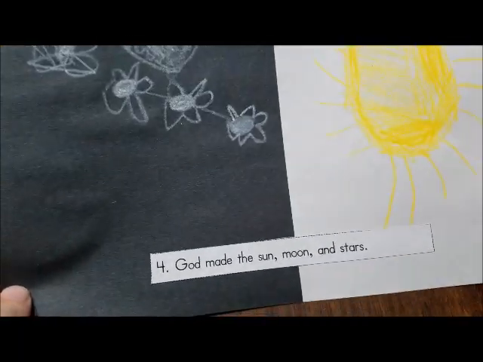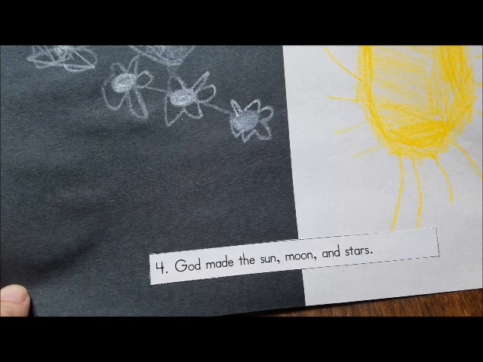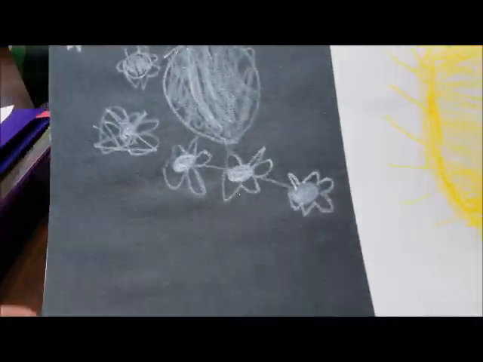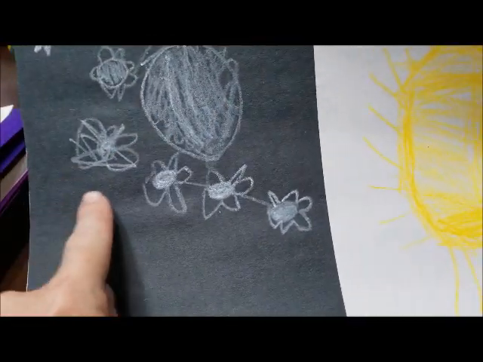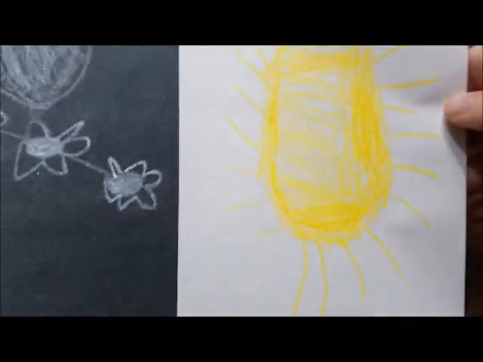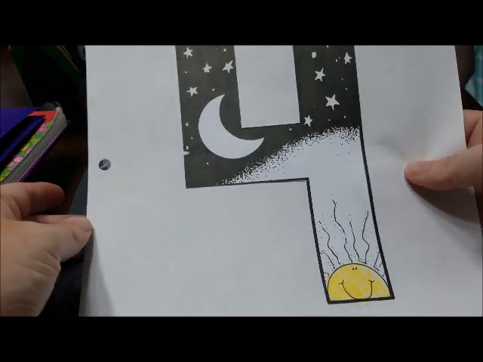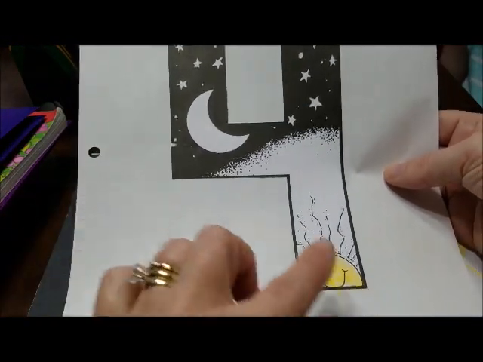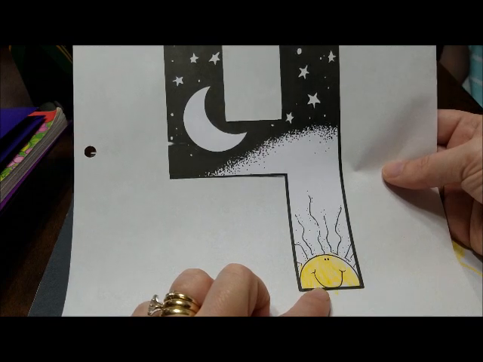All right, here is Becca's day 4. God made the sun, the moon, and the stars. There's Becca's moon and her stars and her sun. And then on day 4, she colored number 4, and she colored the sun. So today is day 5.